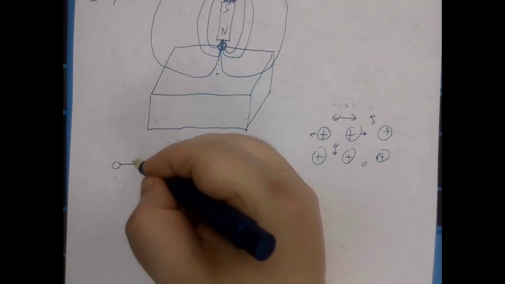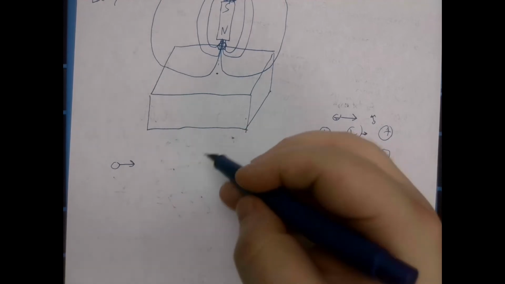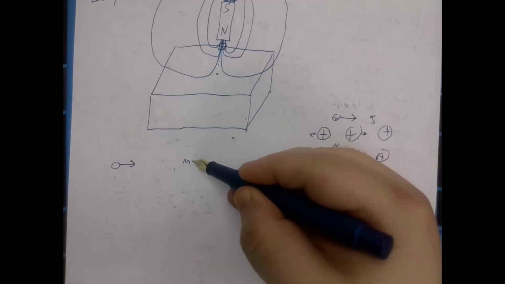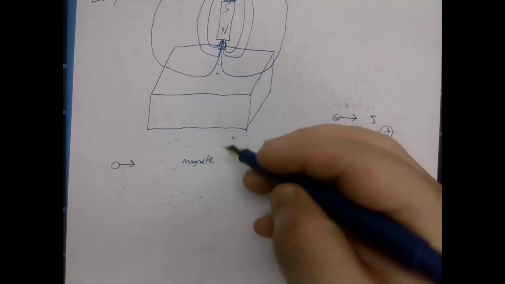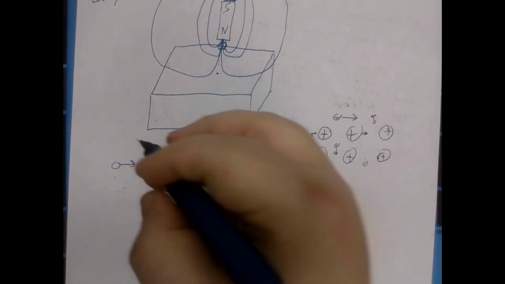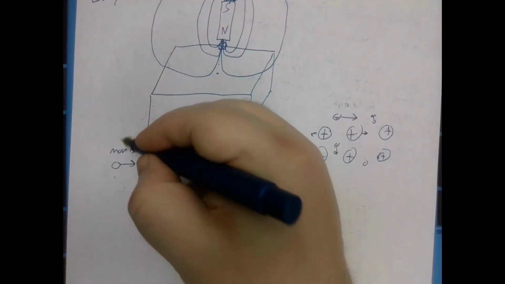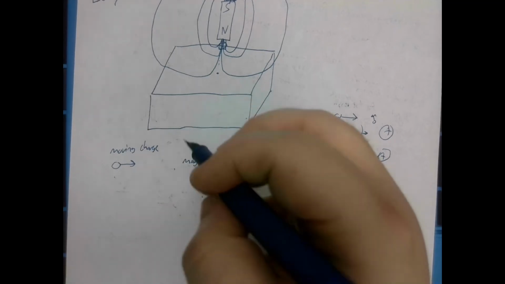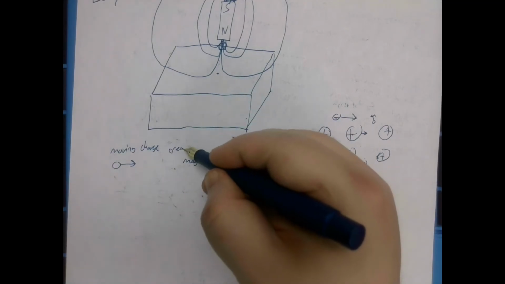And remember, it works both ways. If you have a charge that is moving, it creates a magnetic field. So moving charge creates magnetic field.